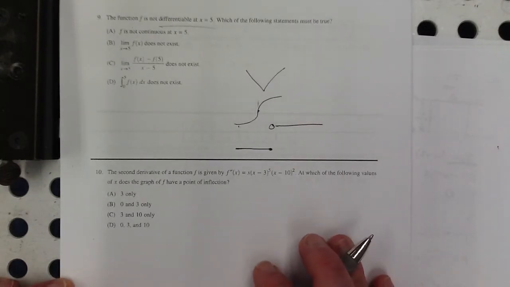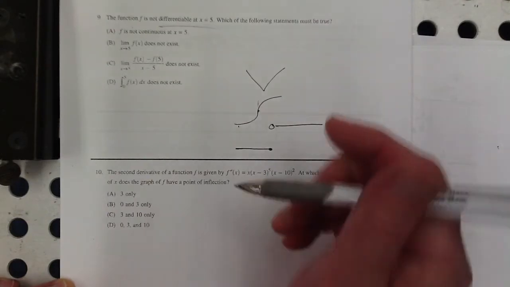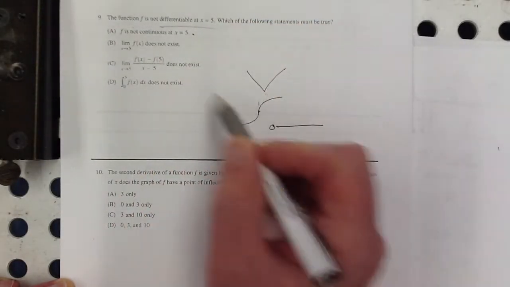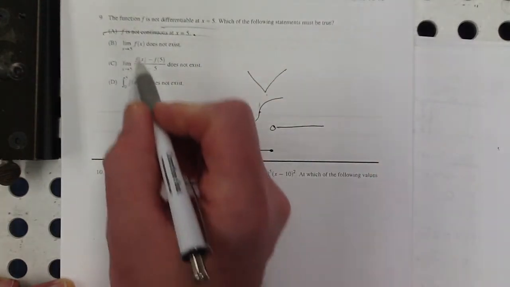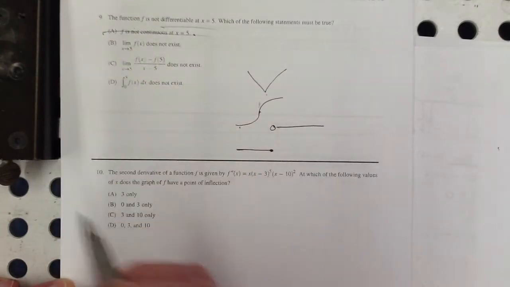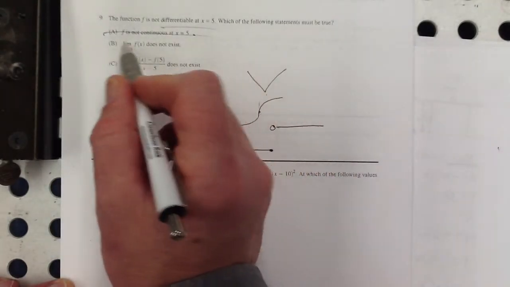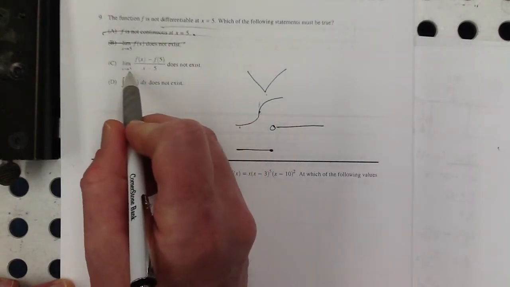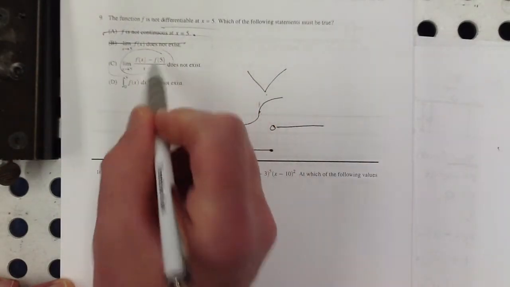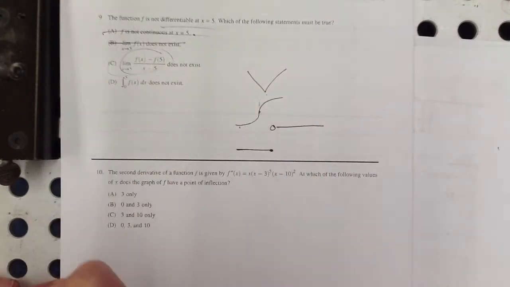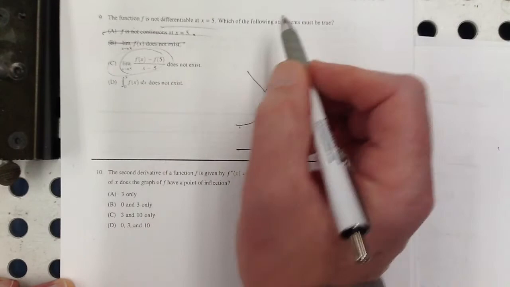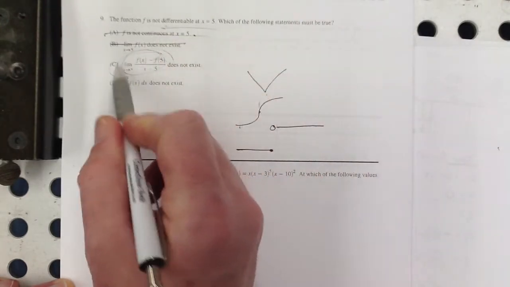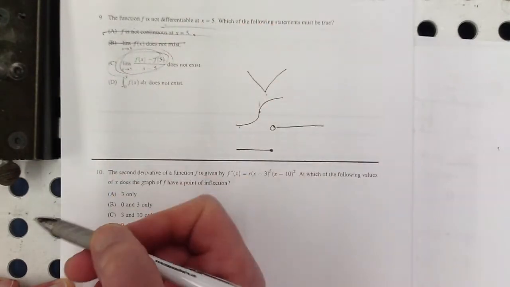So what has to be true? Does this have to be true? No, it could be continuous. It could be one of these, right? These are continuous but still not differentiable. So the limit as x approaches 5 of f of x does not exist. It does if it's continuous. The limit as x approaches 5, well, this is the definition of the derivative. So if this did exist, that would be the derivative. So that has to be true. If it's not differentiable at 5, then that can't exist because that's the same thing.